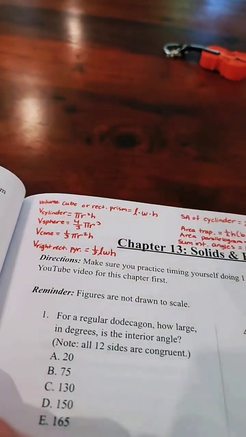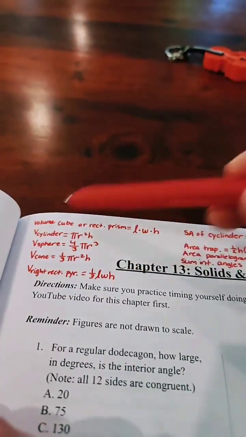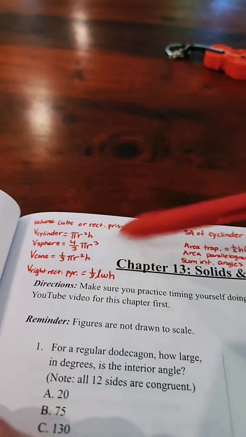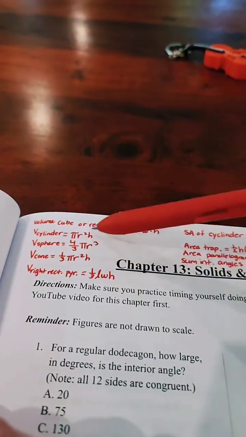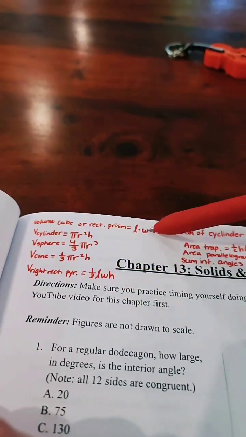What we're going to do is review the formulas first, and then we're going to go into the questions. So here are just some of the formulas that you should remember, like the volume formulas for all the different types of stuff. R just means radius, H is height, L and W are length times width.